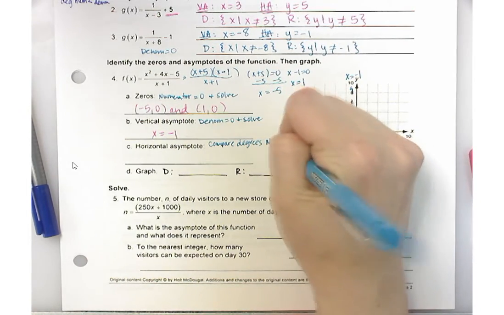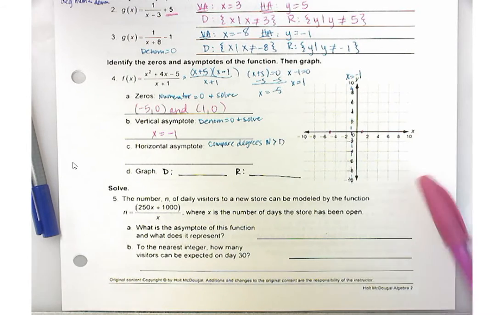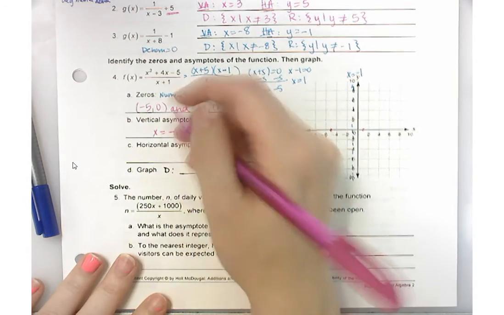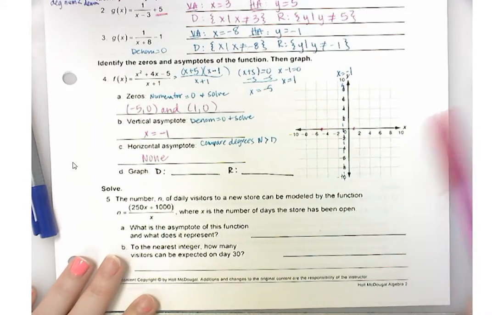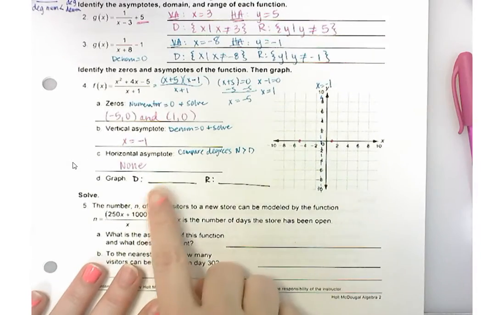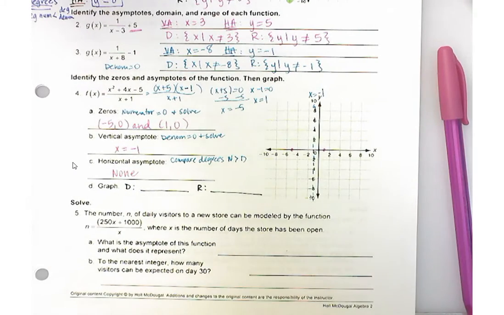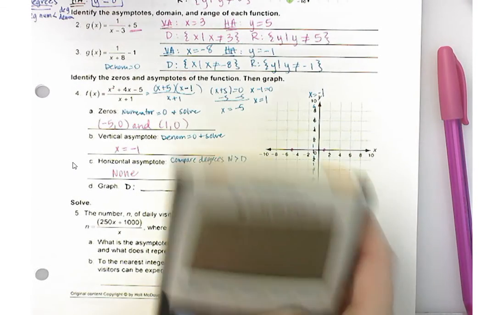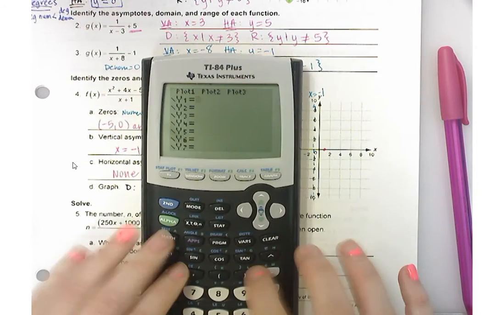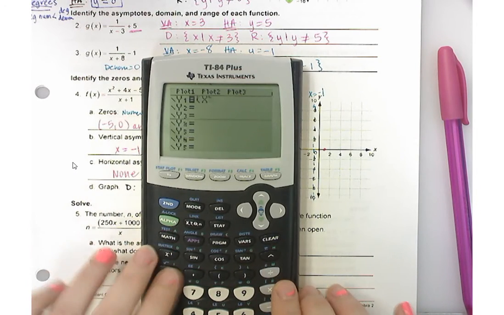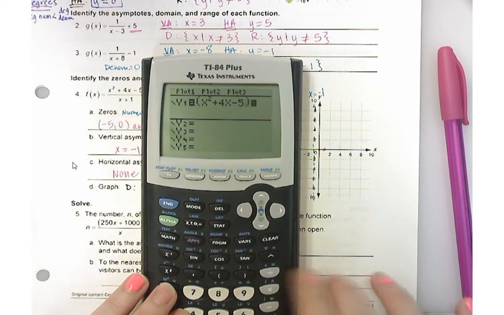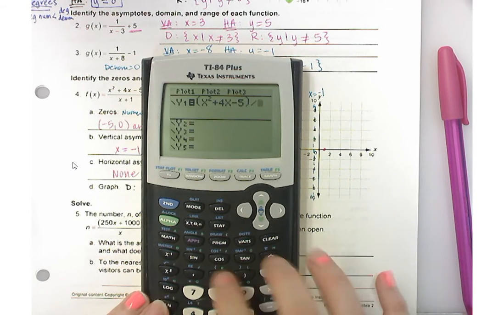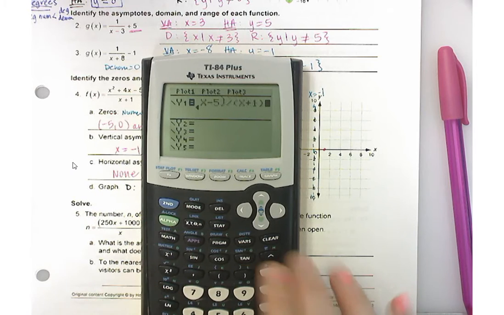All right, now for your graph, again, this is something you can use with your graphing calculator. So you would need to put in there your parentheses, x squared plus 4x minus 5 divided by x plus 1. And then you can see you kind of have like these baseball seams here. I'm going to go to my table. I'm going to go back to ones for now. And then I'm going to find some different points on each side.